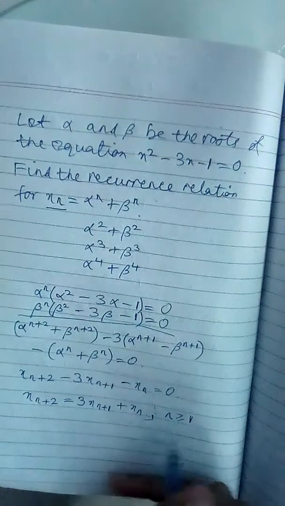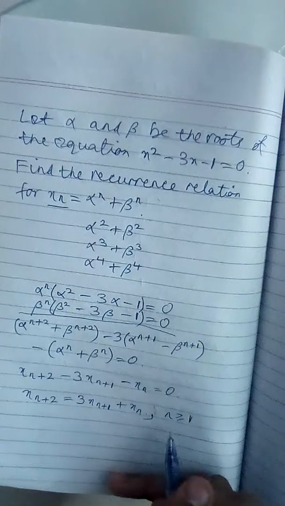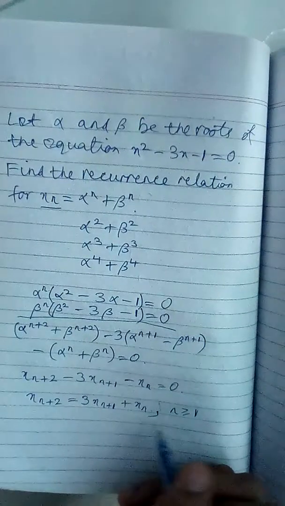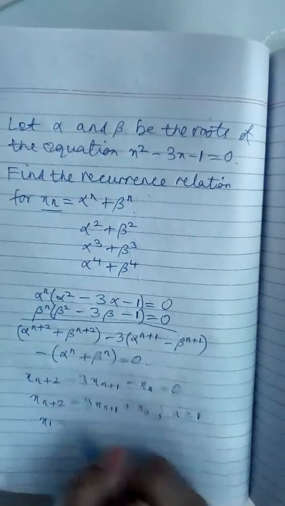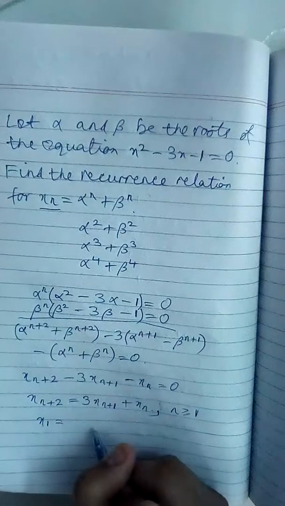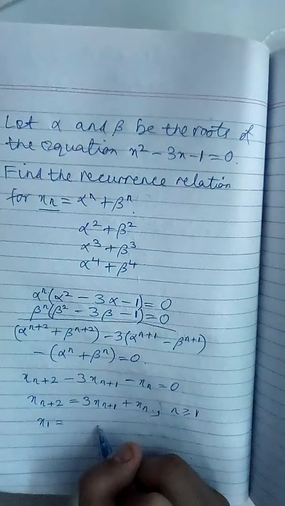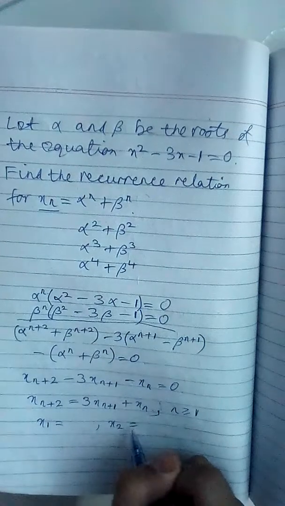We have the formula over here, and we have the range of n over here, but still one thing is missing. We have to find the value of x1, and since for the next term the previous two terms are required, we have to write the first two terms as a result. So we need to find the value of x1, and we need to find the value of x2.